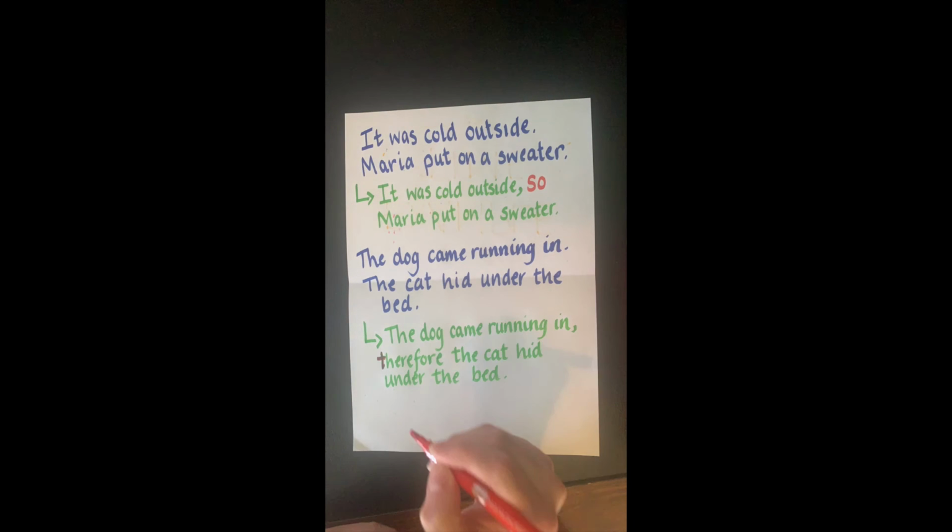Now, I have forgotten to put therefore in red to highlight that it is a connective. So, here we go now. Therefore.